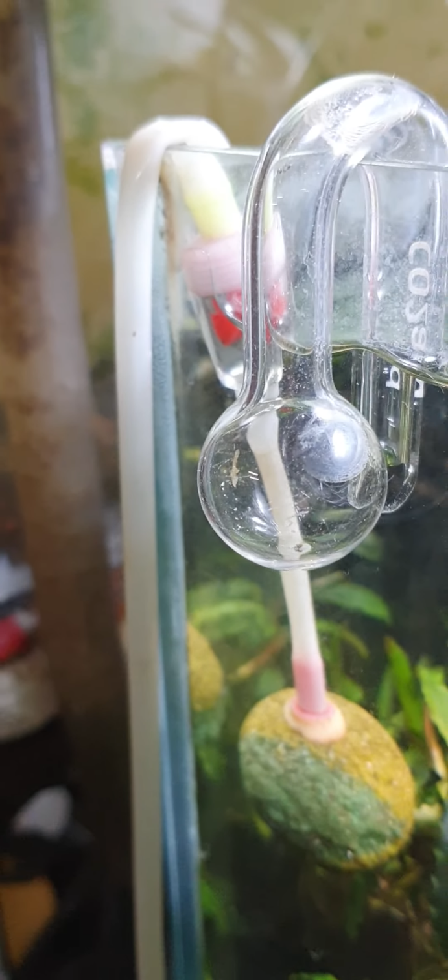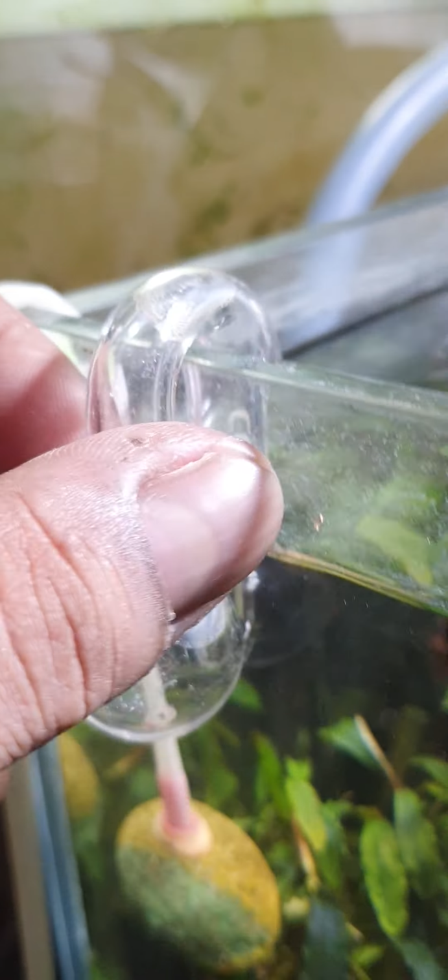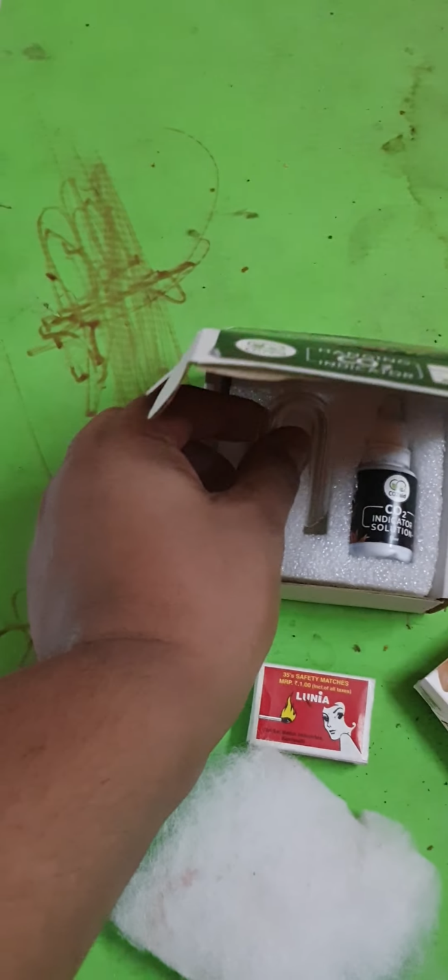You just place it like this, and make sure that the water level is lower than this kit or glass thing. That is how you pour the liquid inside. I think you will figure out what you have to do. But it's a cool one as well, and it's not as costly as the other ones. This is just informational.